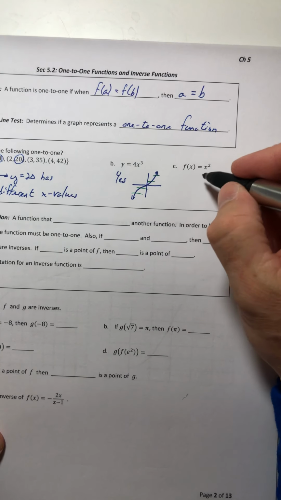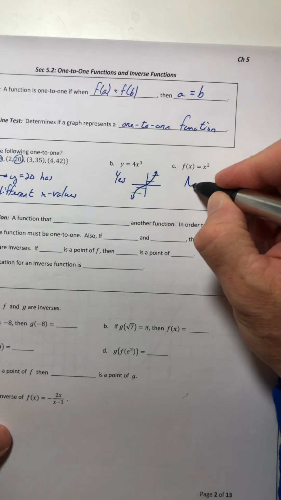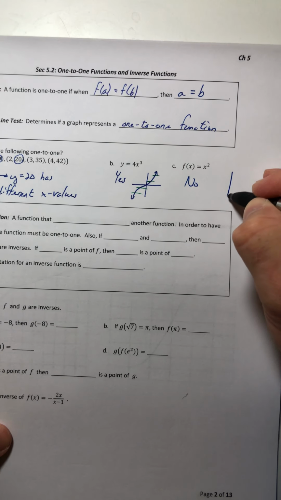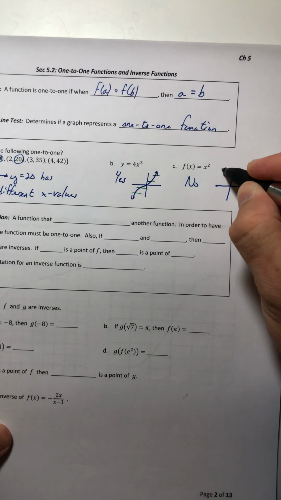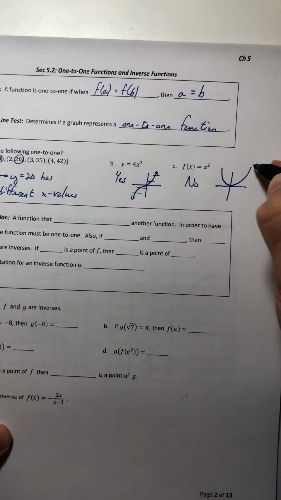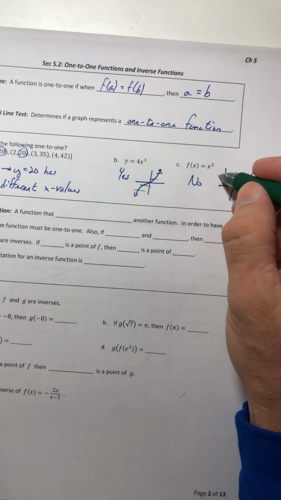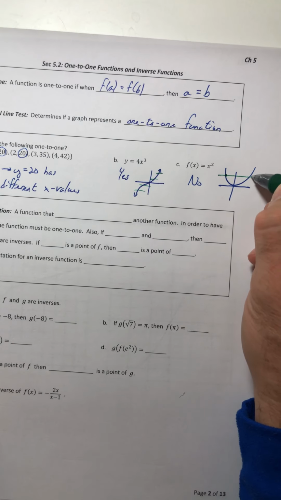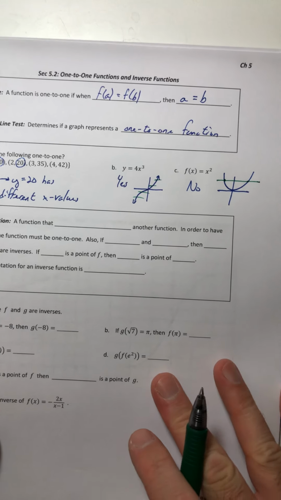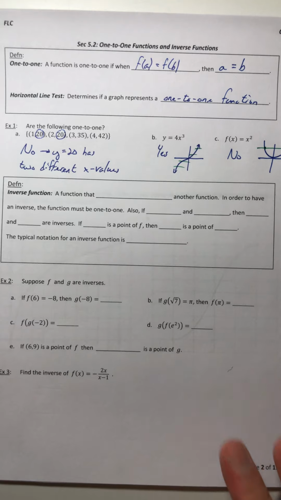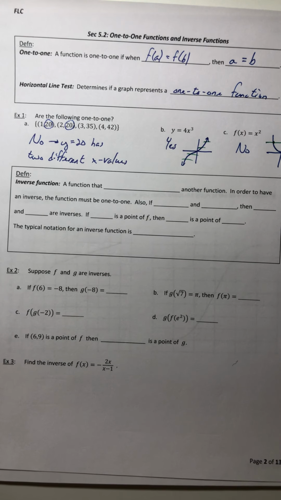So for C, x squared, that's going to be a no. So there's your parabola, but if you stuck a horizontal line like right here, it hits it twice. So if it hits it more than once, it's not one-to-one.